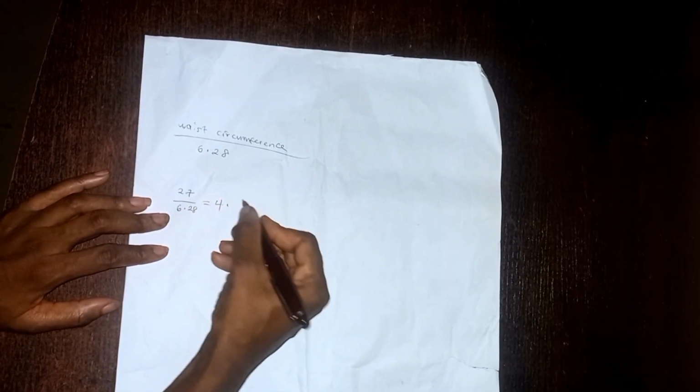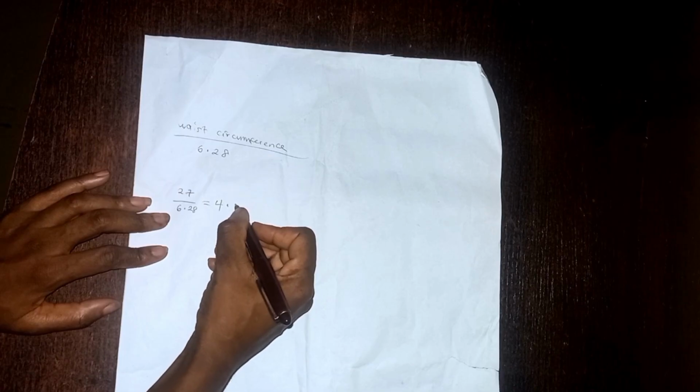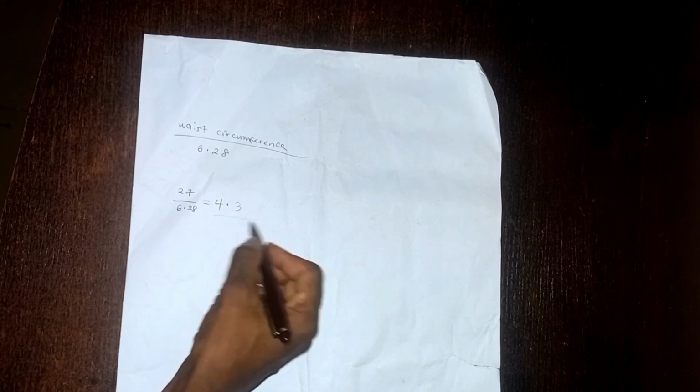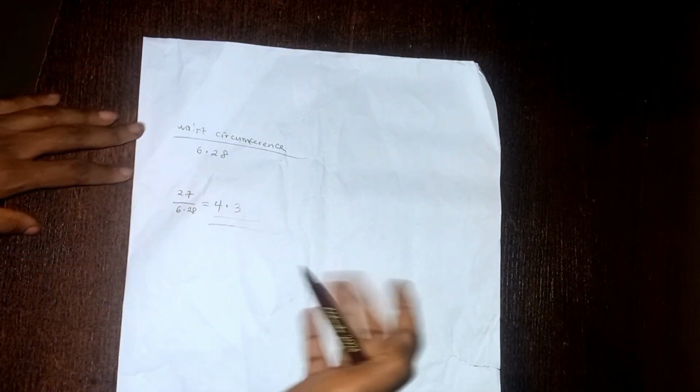6.28, and that is equal to about 4.29, so I can say approximately 4.3 inches. I'll show you where we are going to be using this. To determine how much fabric I'll be folding, how much fabric I would need, you're going to add this 4.3 inches to the length of your skirt.